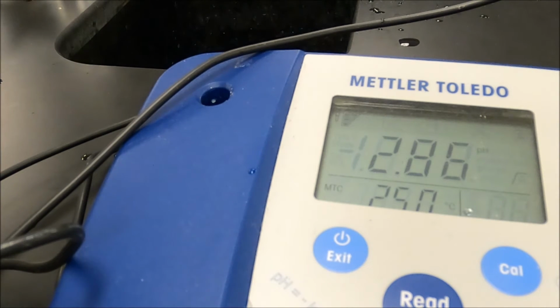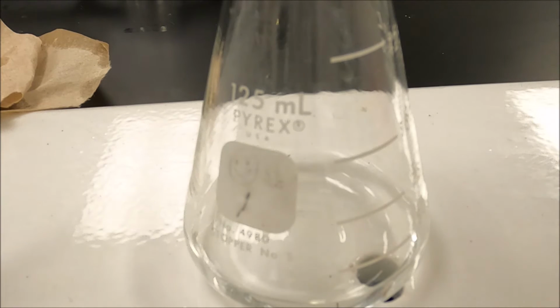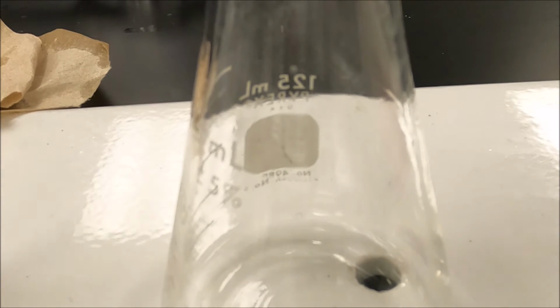Okay, now once I've got them all pipetted, I'm going to add phenolphthalein just like we did last experiment. And we'll titrate. Okay, so over here we go. And we're going to titrate just like we did last time. Got in there correctly.